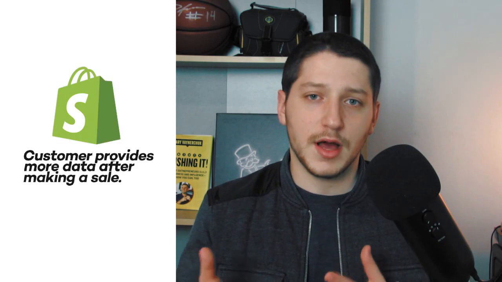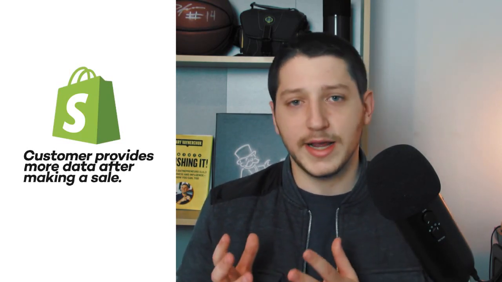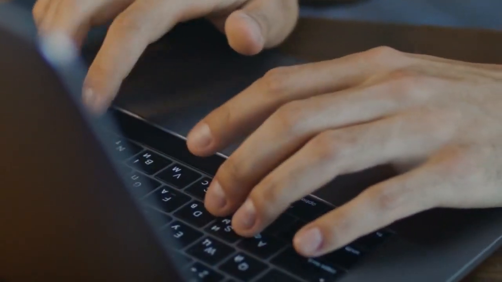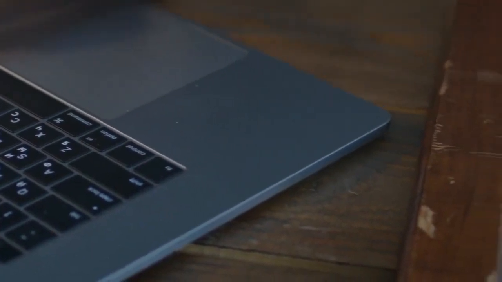Versus on Shopify, when I make a sale, the customer gives me a lot more information. I don't do this currently, but my plan is that when I get that information, you can then do email marketing, you can do retargeting, and you could do a lot more advertising, as well as engage a lot more with your customers on your own website and your own platform.